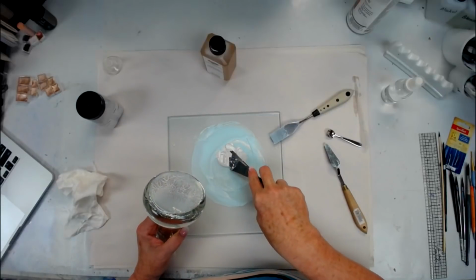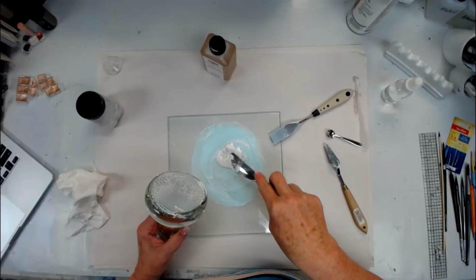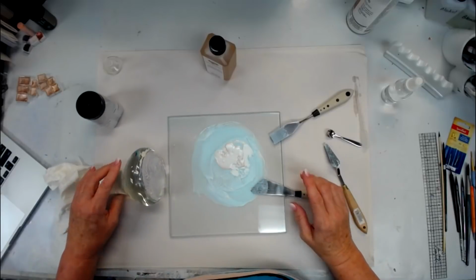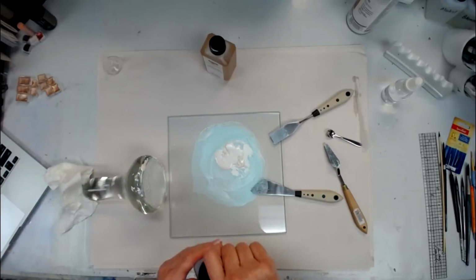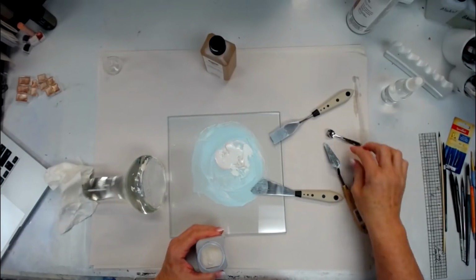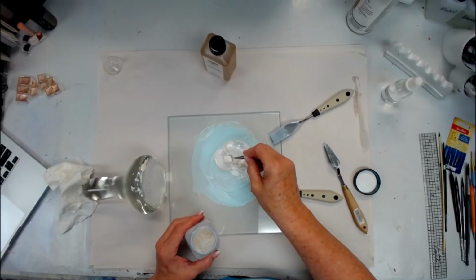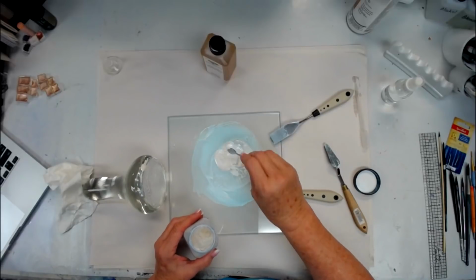Wonder if I need just a little bit more pigment in there. Maybe the ratio, it's too wet, maybe? Let's assume that. Put just a teeny tiny little bit more in there on this wet surface.